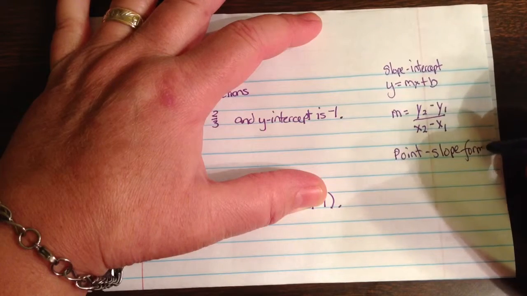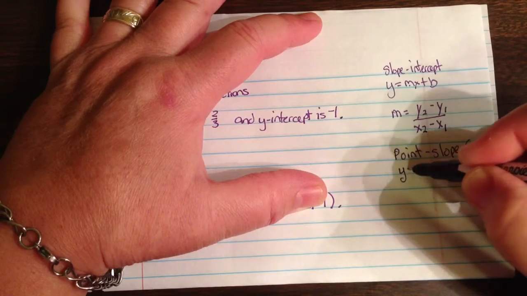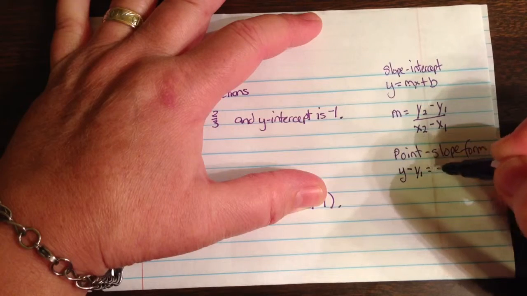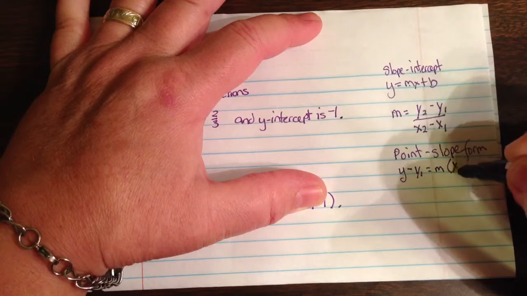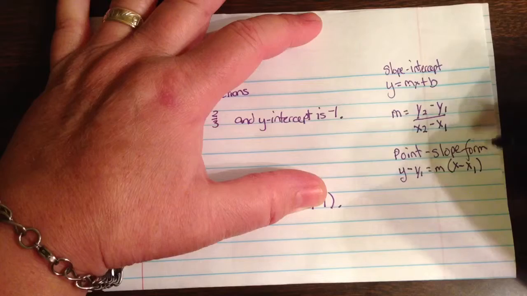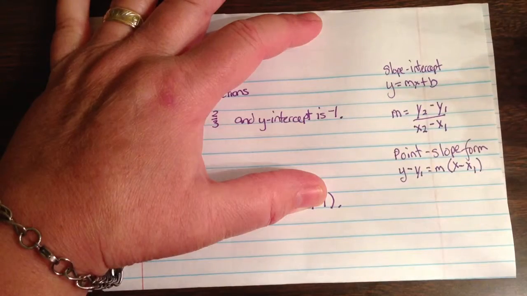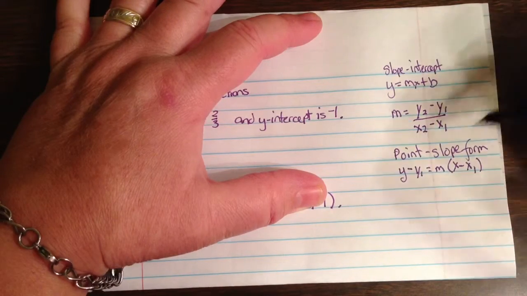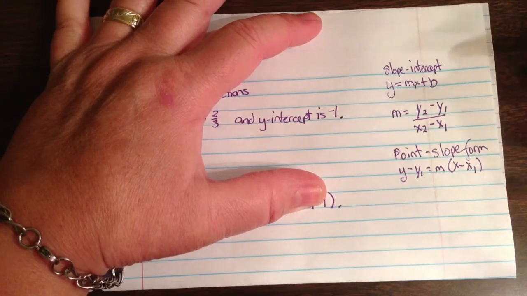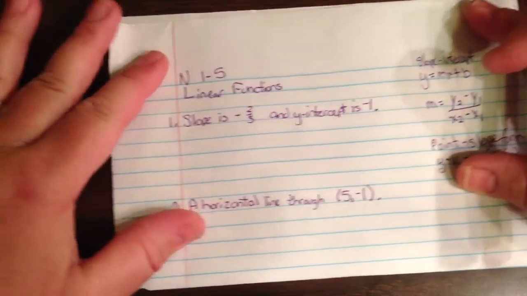It's an option. May or may not want to use it. y minus y1 equals m times x minus x1, where x1 and y1 are the coordinates of a point and m is the slope. Okay, so those are some formulas you might need.